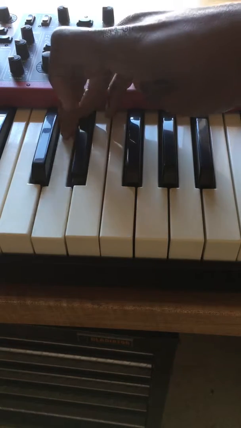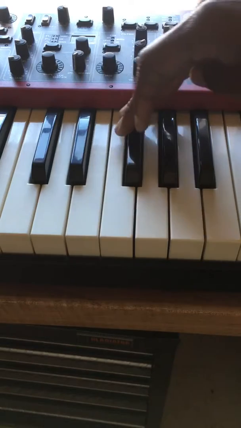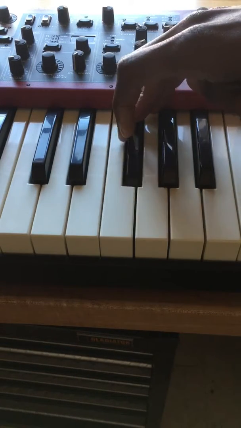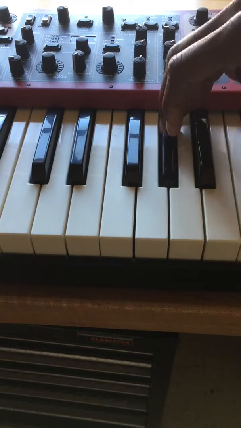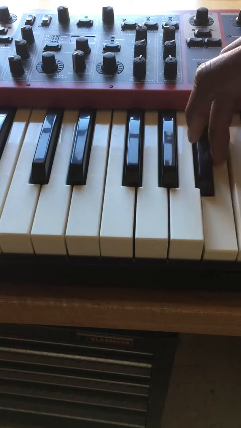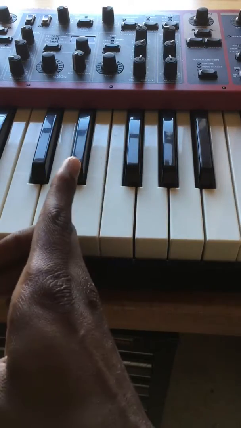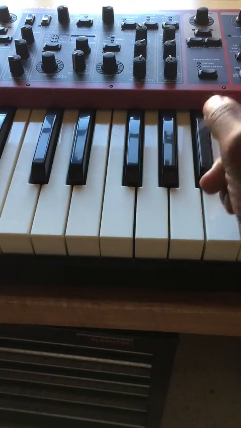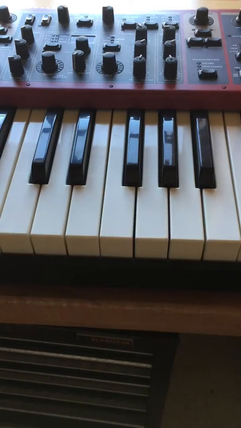So we have C sharp and D flat. This note would be D sharp or E flat. This is F sharp, G flat. This black note is G sharp and A flat. And this, of course, is A sharp and B flat. I forgot to say this earlier: sharp literally means a half step up. Flat is a half step down. So, sharp being up, flat being down, just like tuning if you're in band or if you've heard any band's tuning.